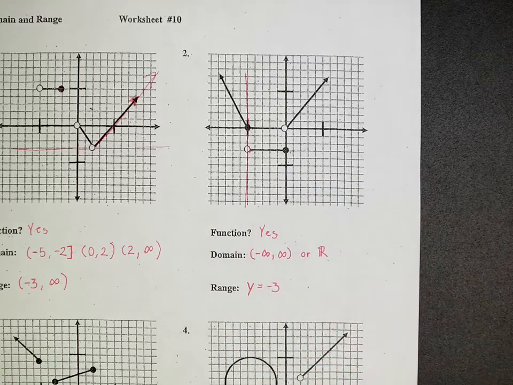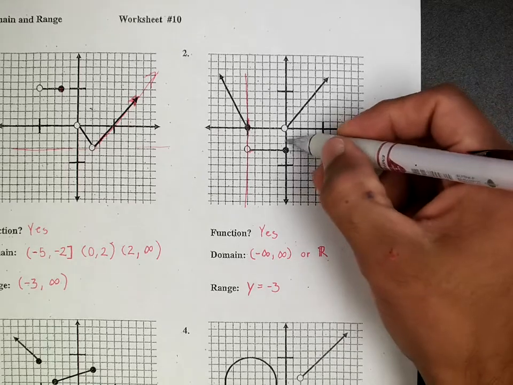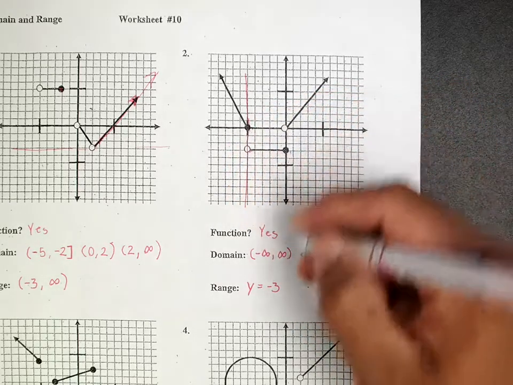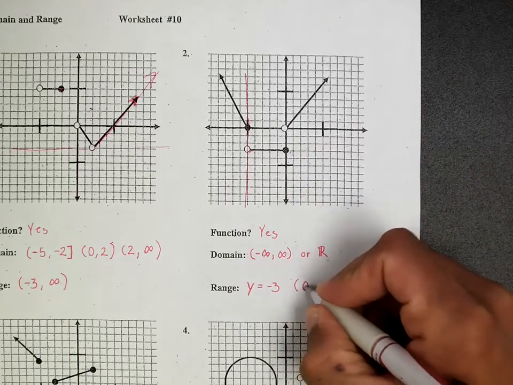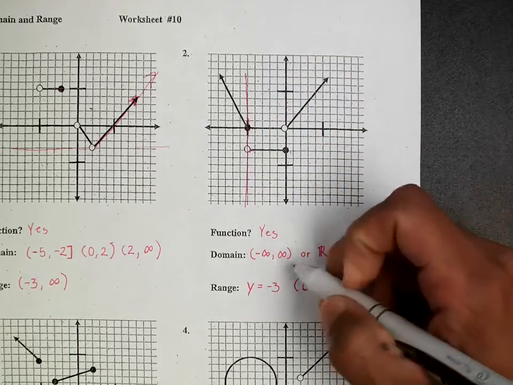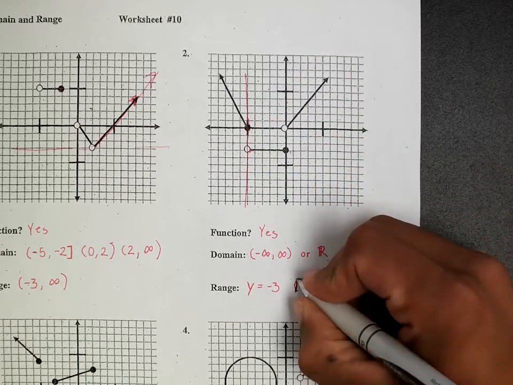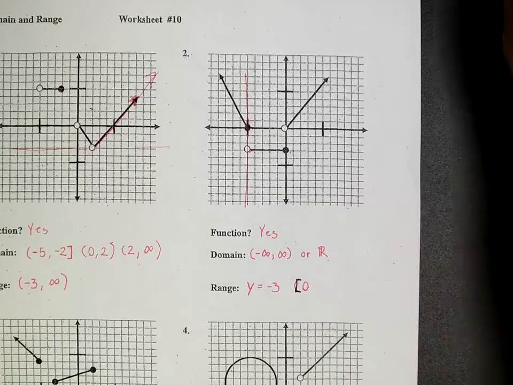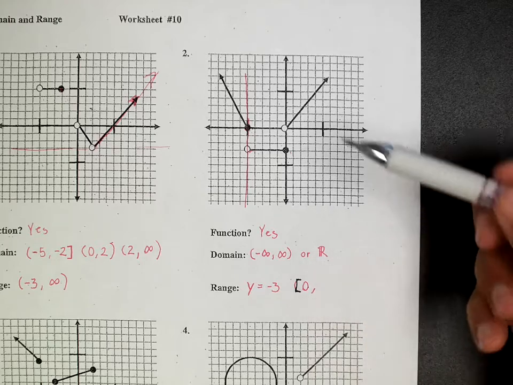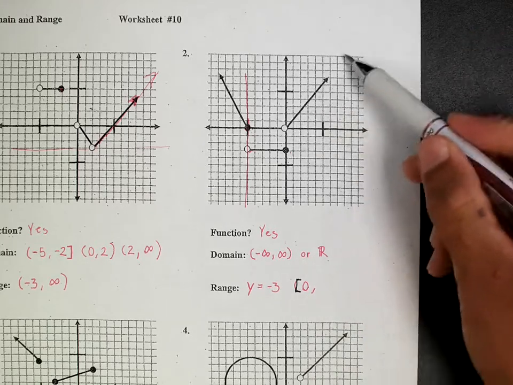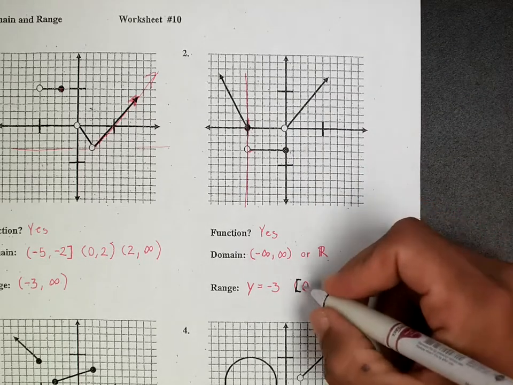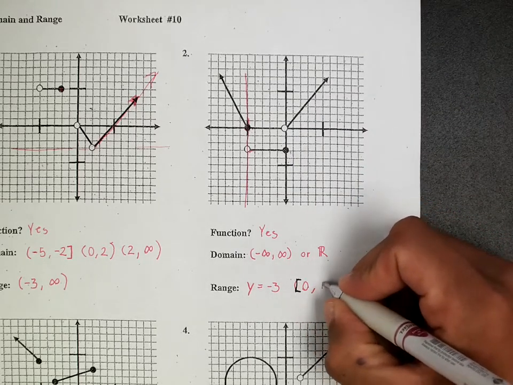Now, above that, the next point that I'm going to be looking at is this y value right here. So this y value is 0. And because we have a filled-in dot right here, this 0 is going to be included in the range. And now we want to see how far up this goes. Notice that the arrows on both sides are going up forever. So this would be between 0, including 0, and positive infinity.